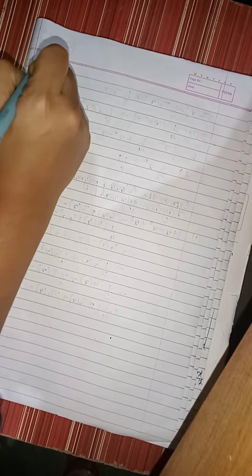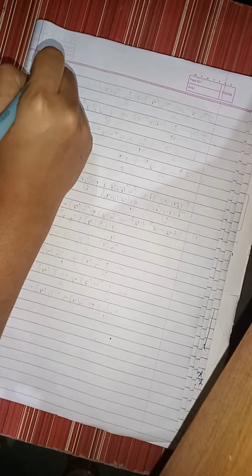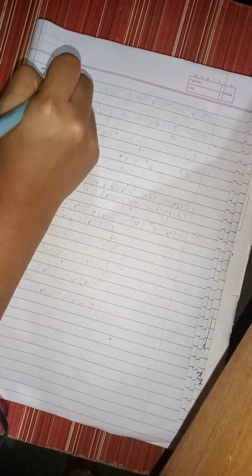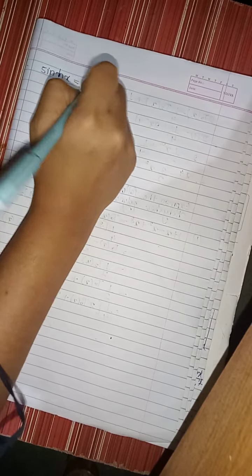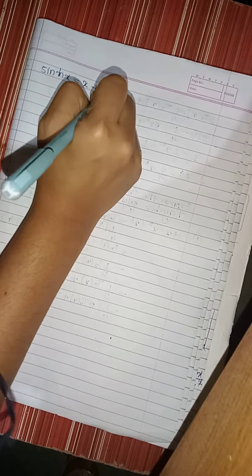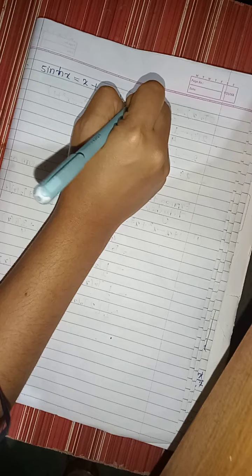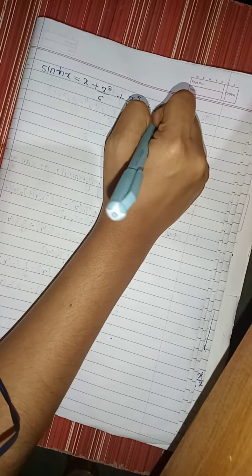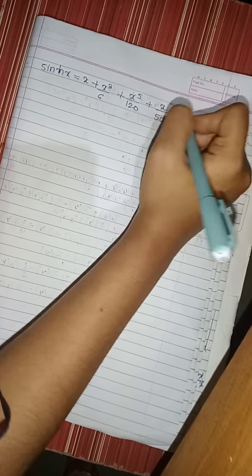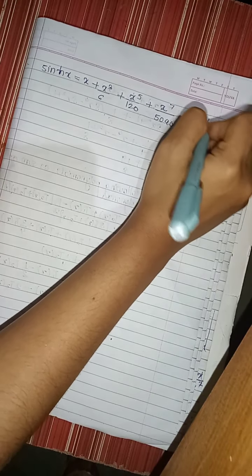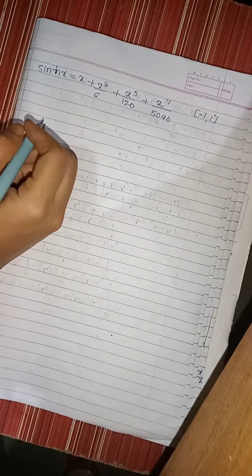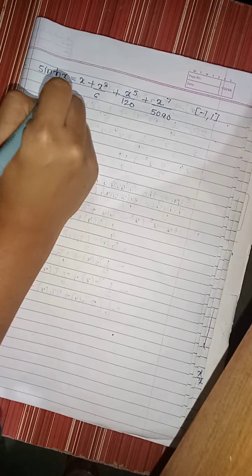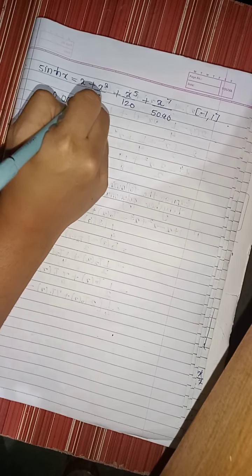So a second example: economize the power series sinh x, which is equal to x plus x cubed upon 6 plus x raised to 5 upon 120 plus x raised to 7 upon 5040, on the interval -1 to 1, and we need to allow the tolerance of 0.0005.